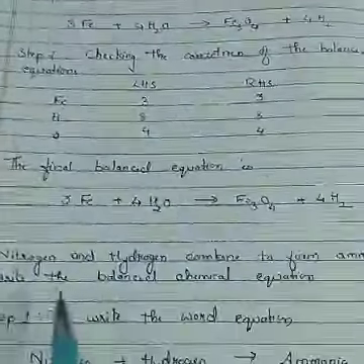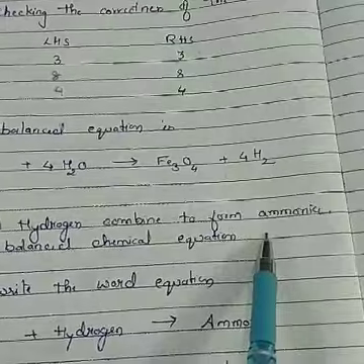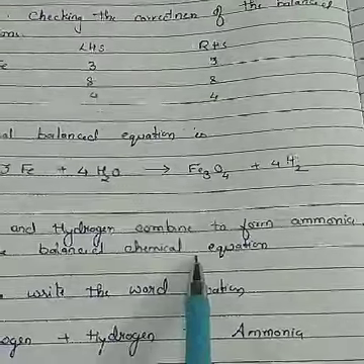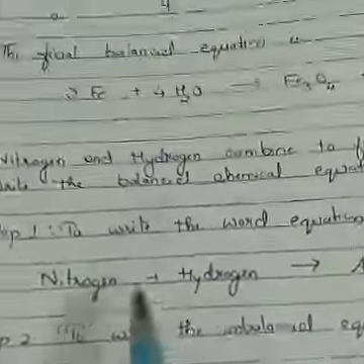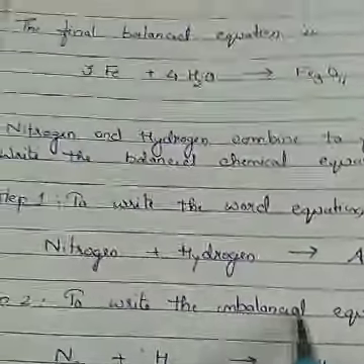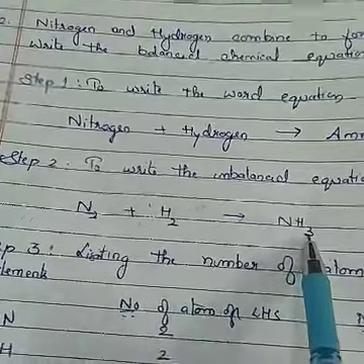Similarly, another example: nitrogen and hydrogen combine to form ammonia. Now we have to balance the equation by hit and trial method. The first step is to write the word equation: nitrogen plus hydrogen gives rise to ammonia. The second step, to write the unbalanced equation: N2 plus H2 gives rise to NH3.